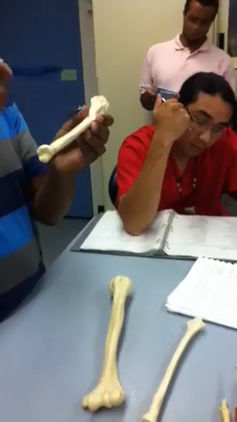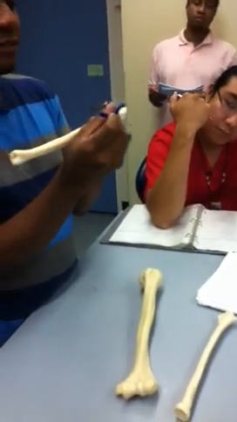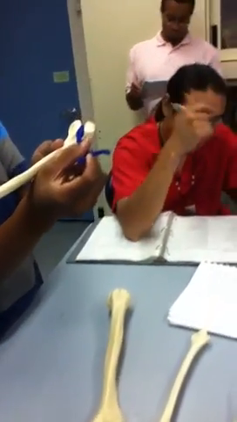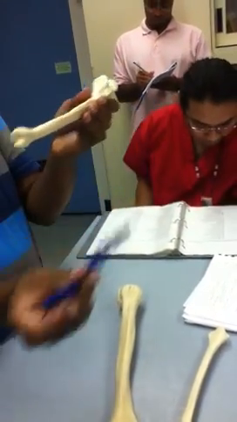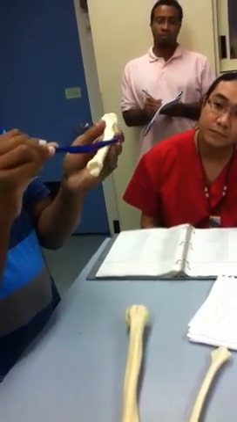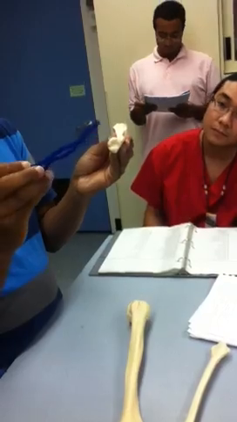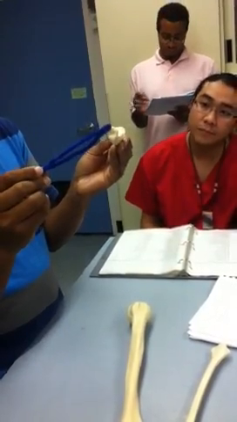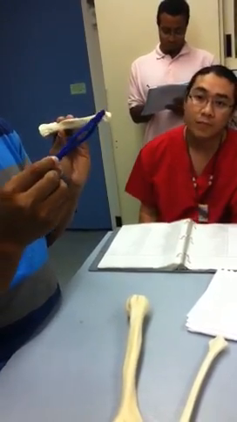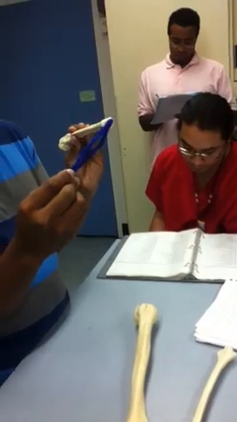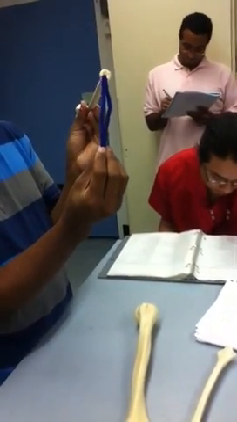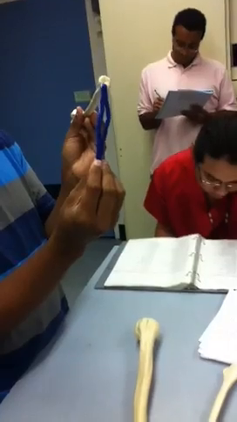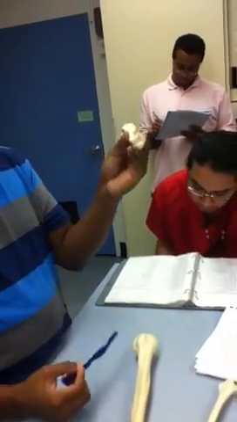On the ulna, that's what this bone is, that little surface here is the radial notch. Ulna has a radial notch, and then we go down the diaphysis like any long bone, and we get to the end, and we have the head. It's just this end of the bone, and the little point coming off is the styloid process. Styloid process coming right off of the head.